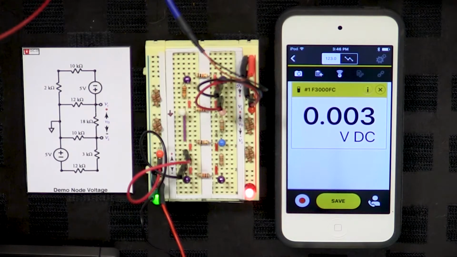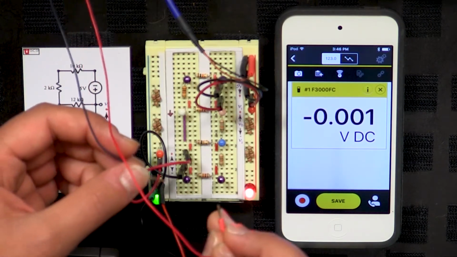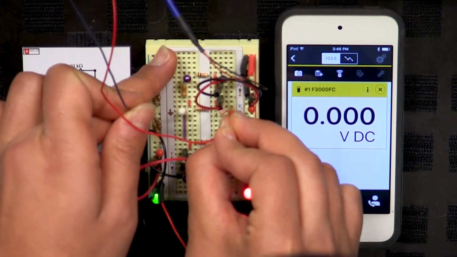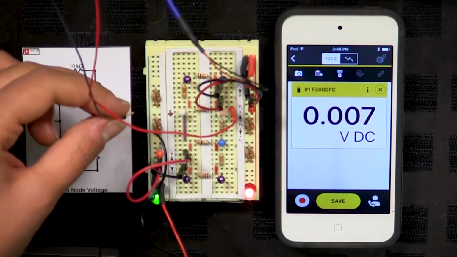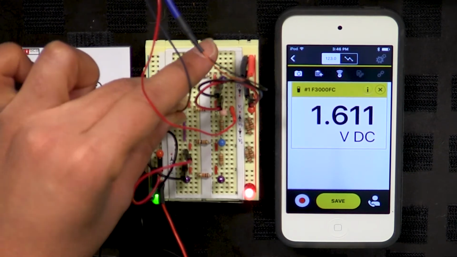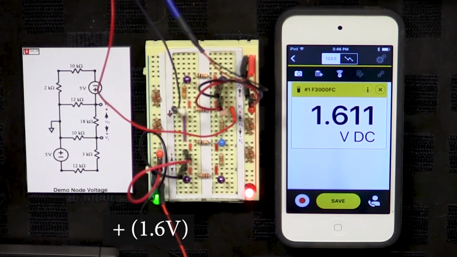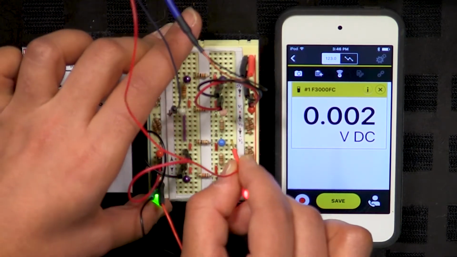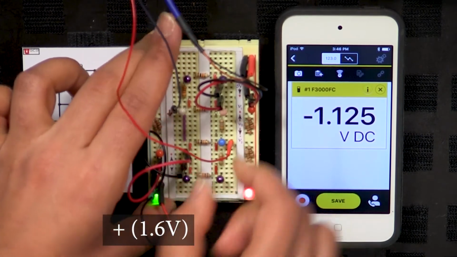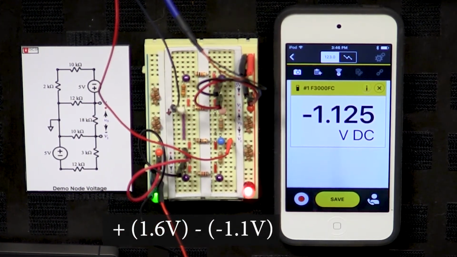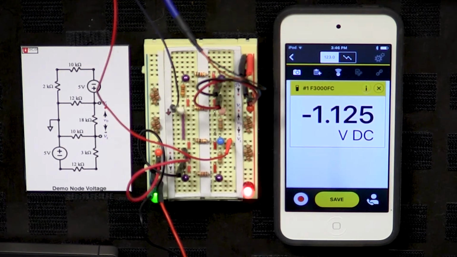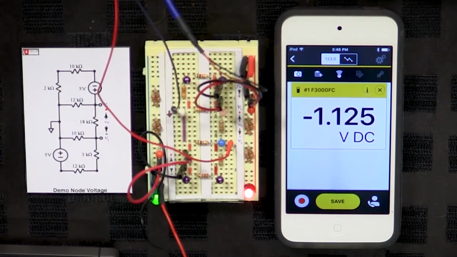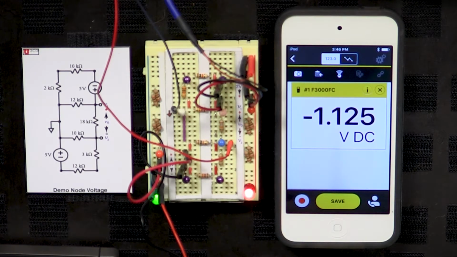So now let's measure the voltage across node V1. We are going to put this red lead here, and the black goes where the reference is, which is here. We get 1.6. And now let's measure the voltage across node V2. We put the red in here and the black is at the reference. We get minus 1.1. If we subtract these two and say V1 minus V2, we get around 2.7. And that is the voltage drop we are expecting to get across V0.